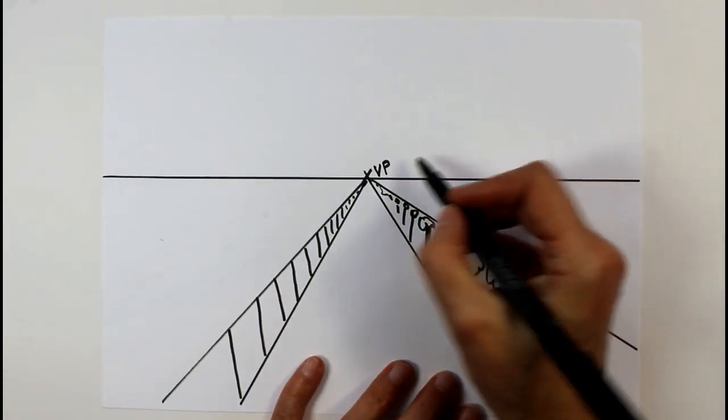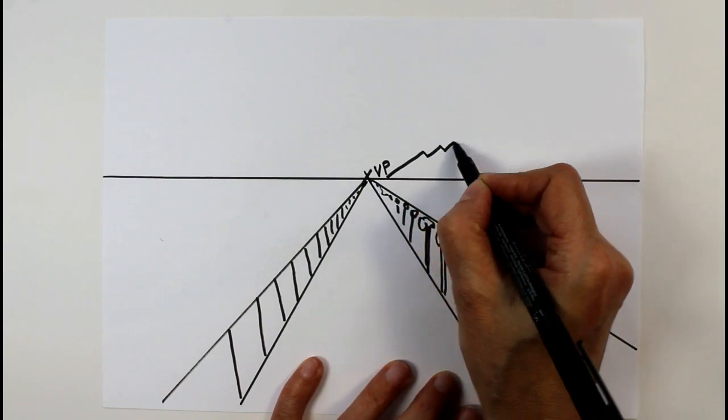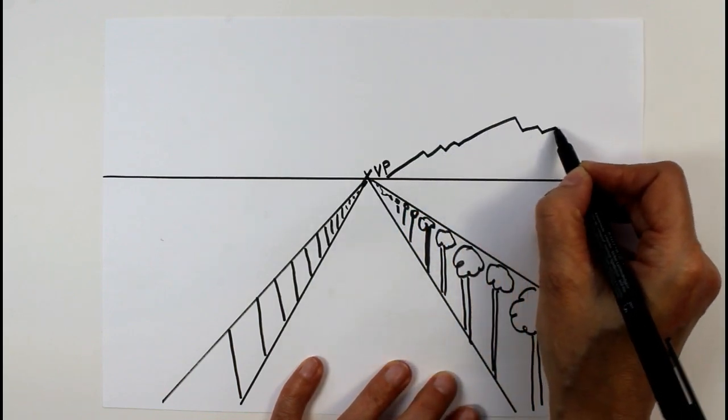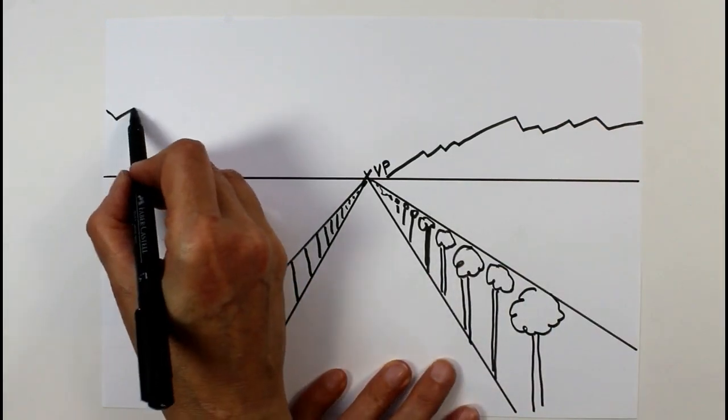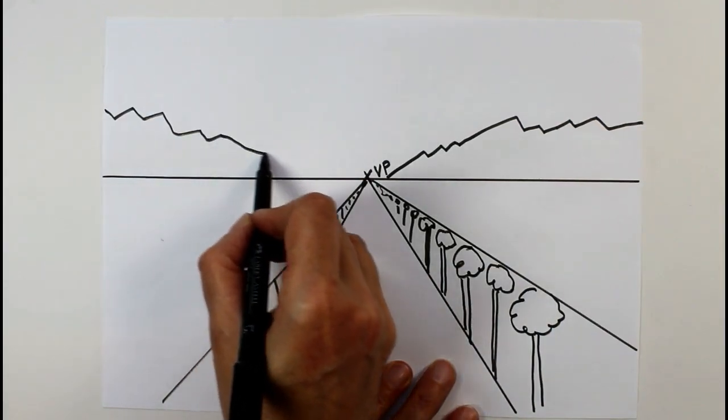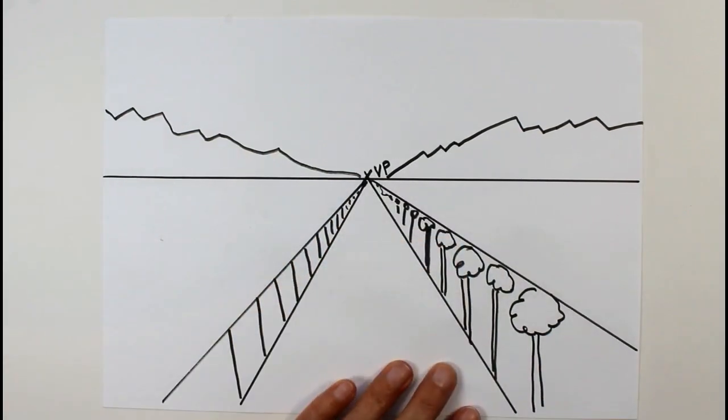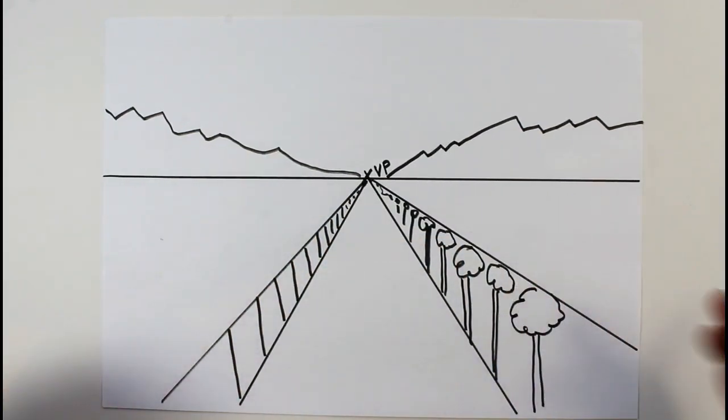And then we might have some mountains in the distance, or some sea, or some buildings. This is obviously very simplified, but you'll have seen landscapes like this that you've done when you're a beginner, with everything disappearing off into the horizon.